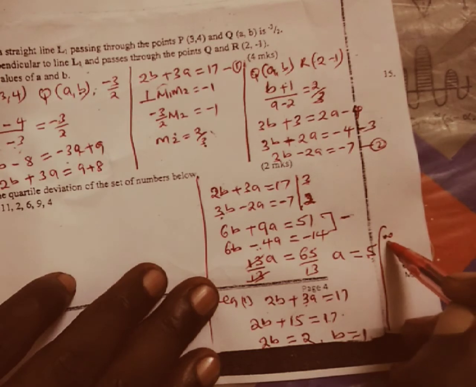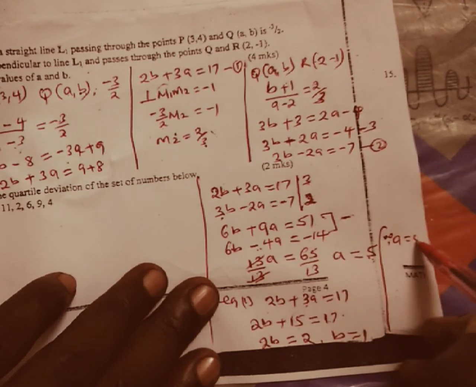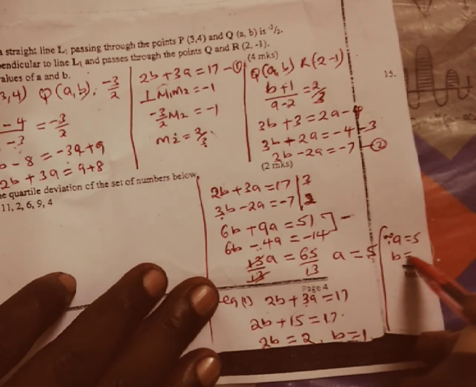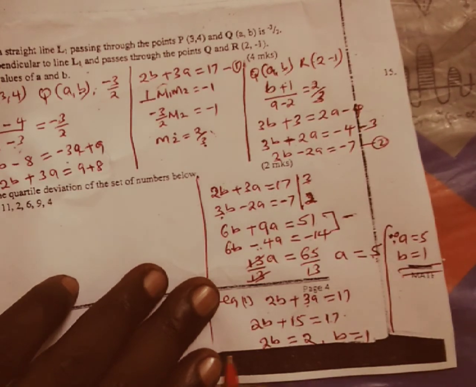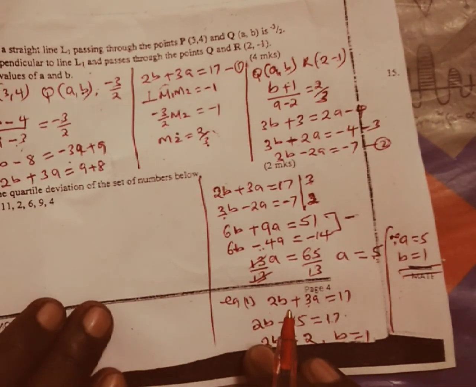Therefore, we can say our A is equal to 5 and our B is equal to 1, and that is how this question is done.